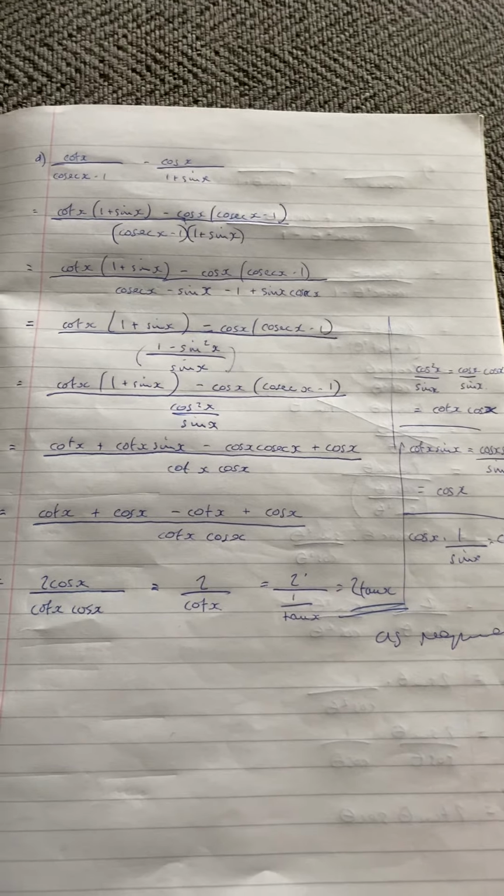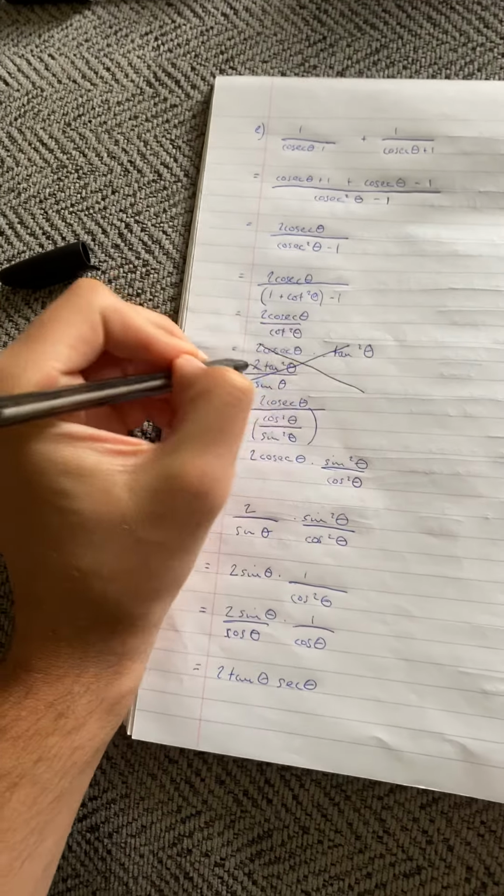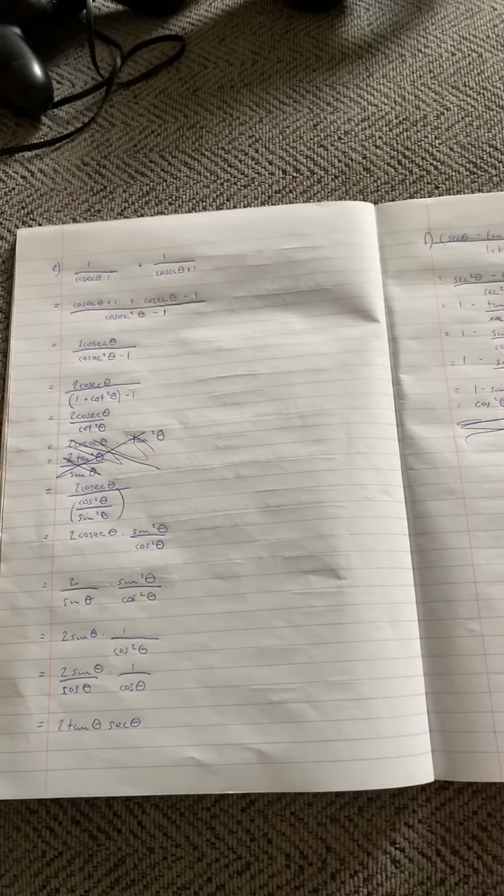I think E was okay. We've got a difference of 2 squares here, so in fact you can see where I've gone down a rabbit hole. I'll just grab a pen here. Yeah, so I tried something out, it didn't work.